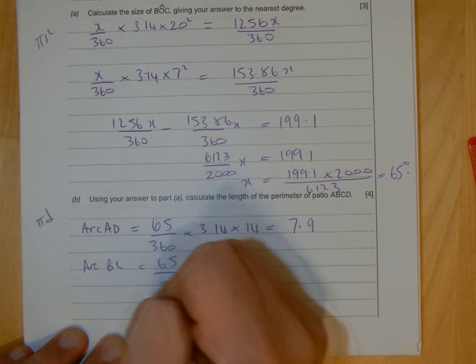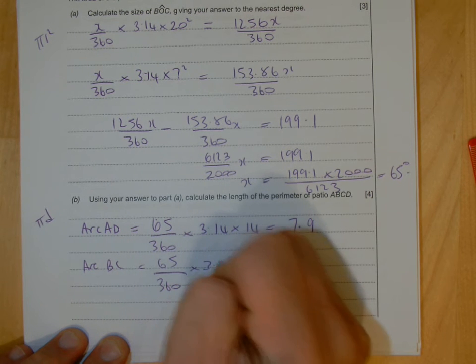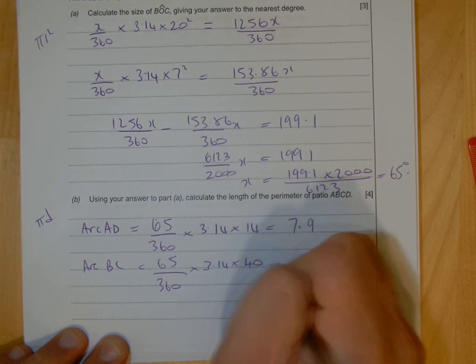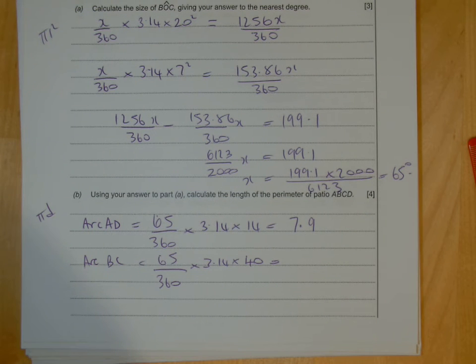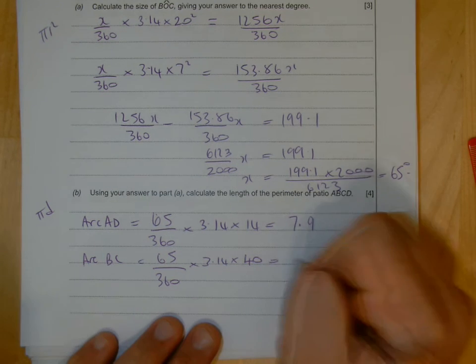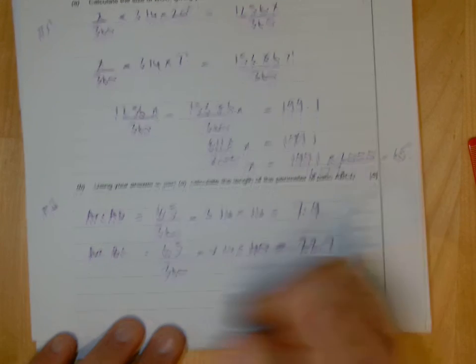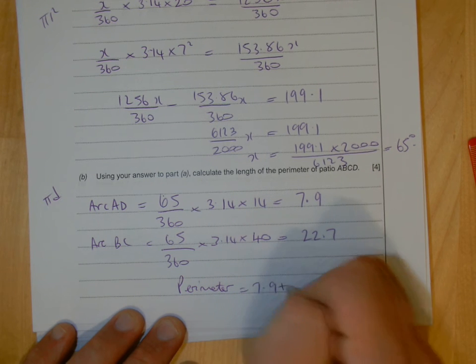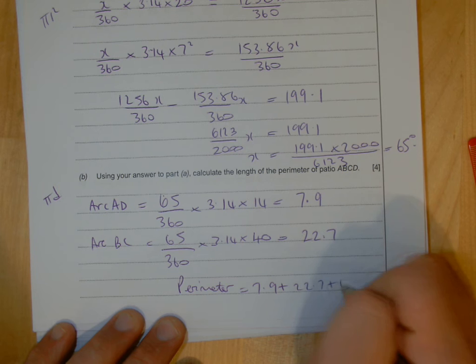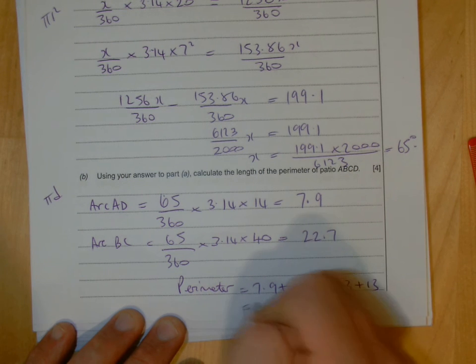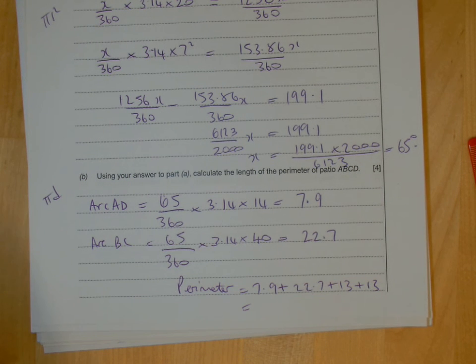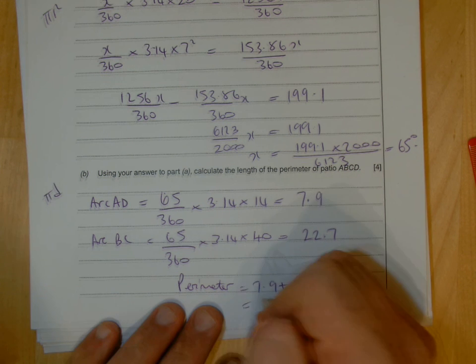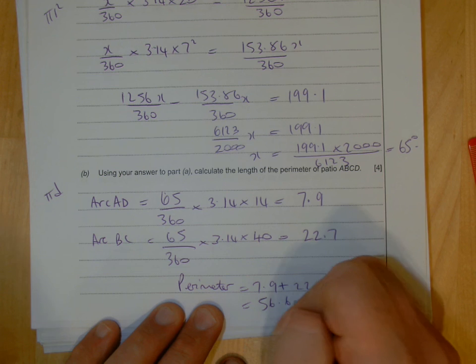Then we do the same for the arc BC. It's the same fraction, but this time the diameter is going to be 40. So I get 22.7. Then for the perimeter, we add those two arcs together, plus the 13s we discussed earlier. So we get 56.6 meters.